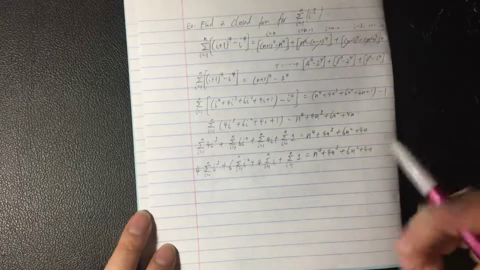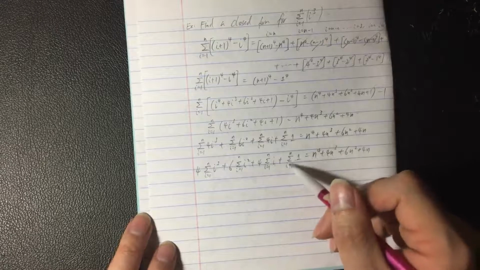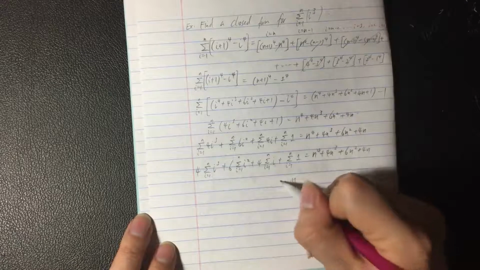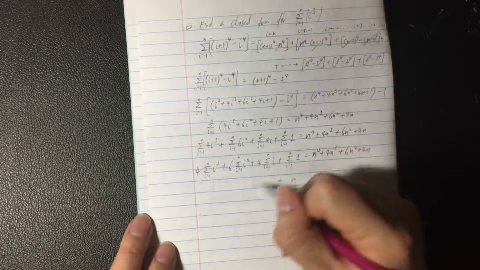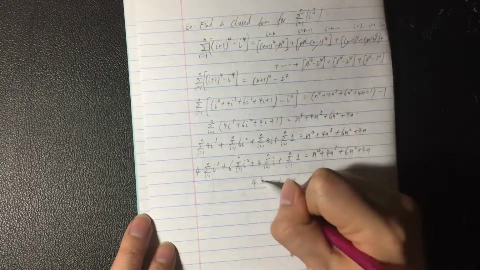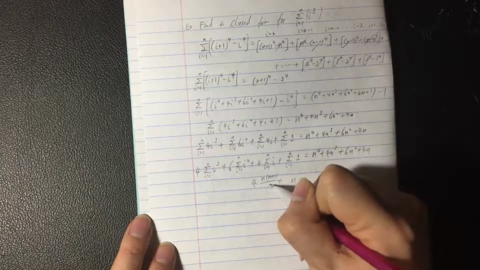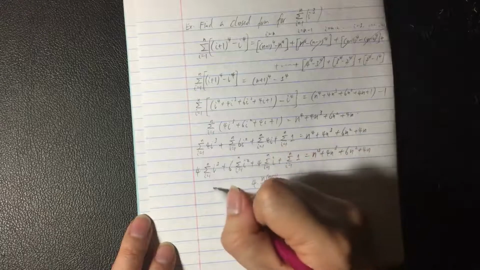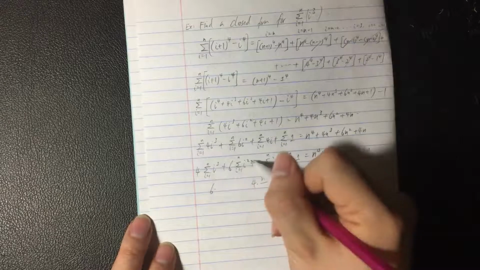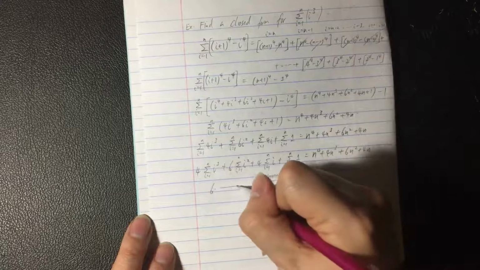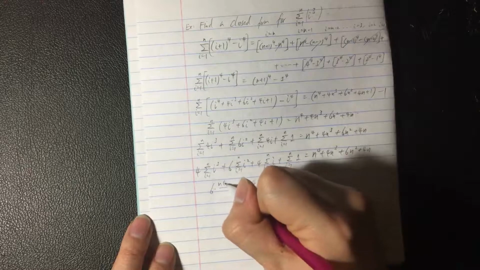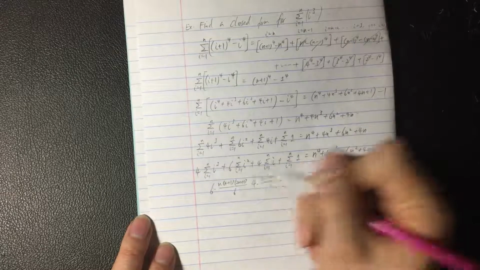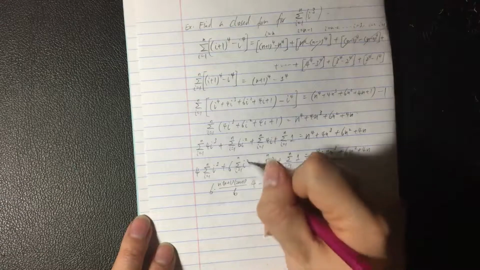Then let's use the formula for the summation of 1. The sum of 1 is n. The summation of i is n times n plus 1 over 2. The sum of i squared we just found. That's n times n plus 1 times 2n plus 1 over 6. That's the sum of i squared.